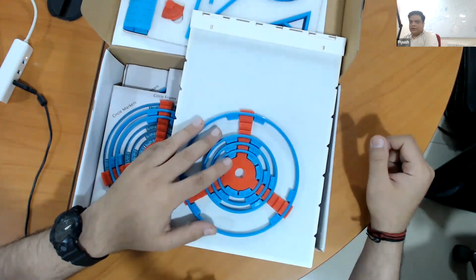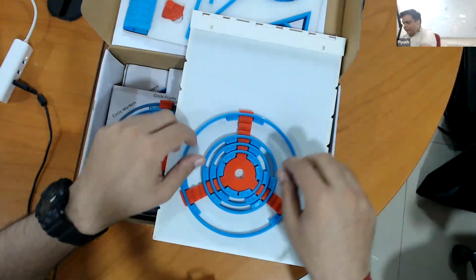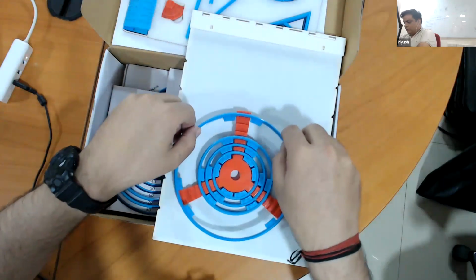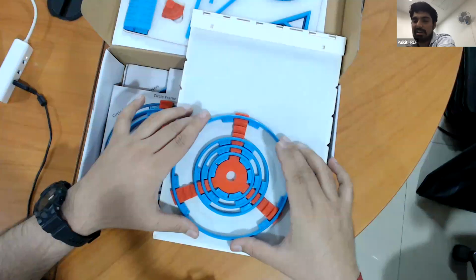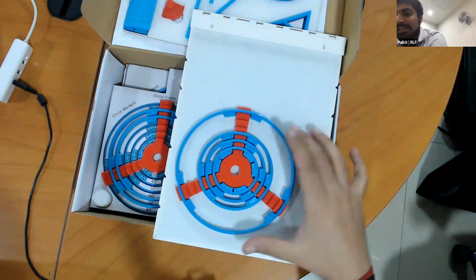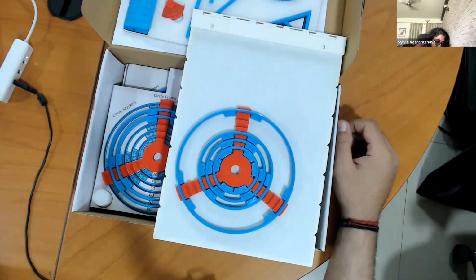So measurements are already done. Is this fitting a bit tight? All of them fit tight. Yes. The idea was that initially it is a little tight, and with regular use it will loosen automatically. So initially that's why we have created a tight fit, so that they don't fall outside. Okay.